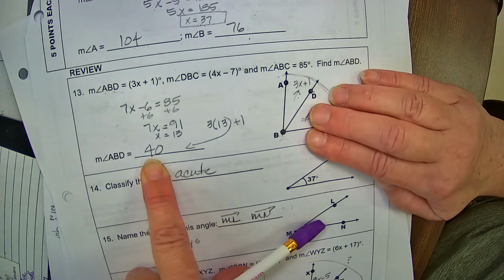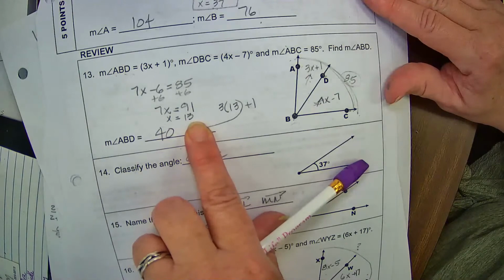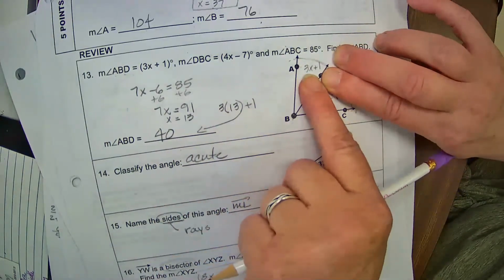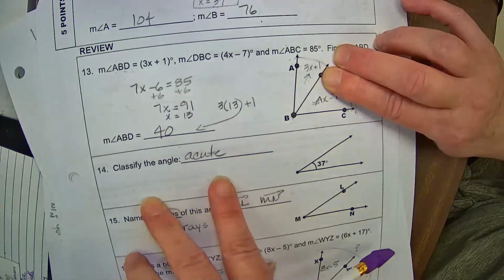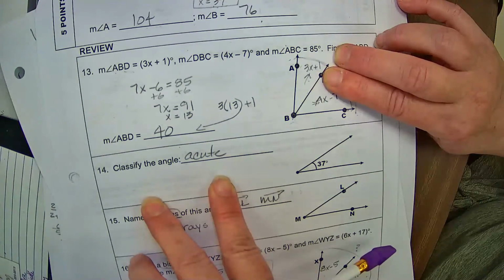We good there? You took the x that you got and you plug it back into ABD, which is 3x plus 1, and you get your final answer. Did you forget to do that?